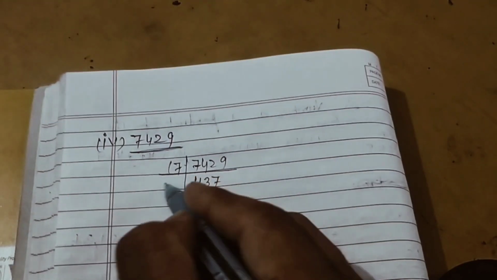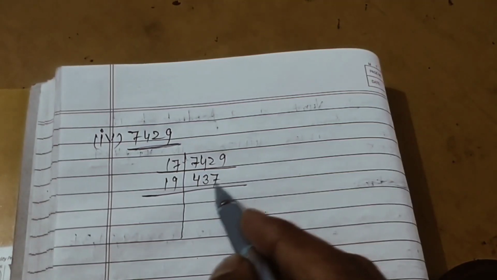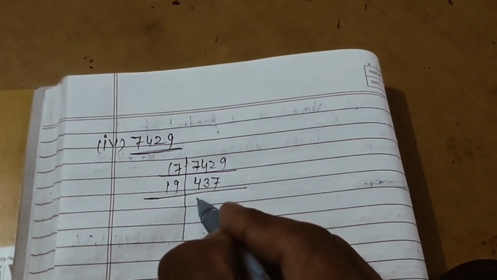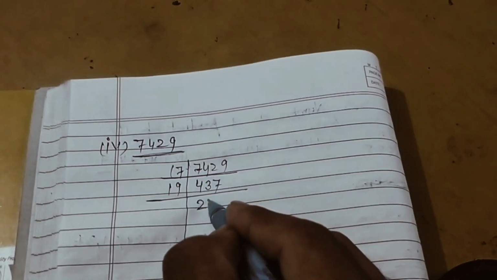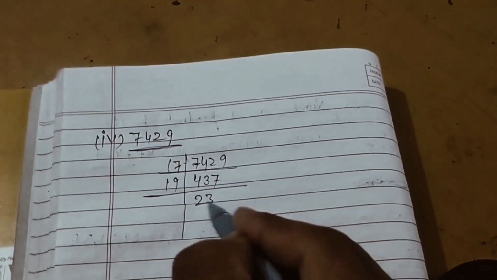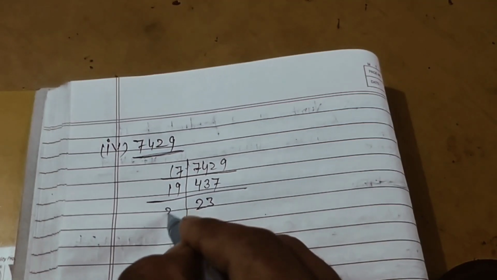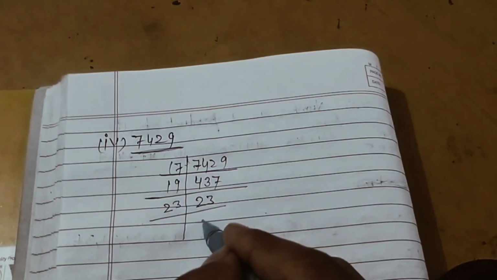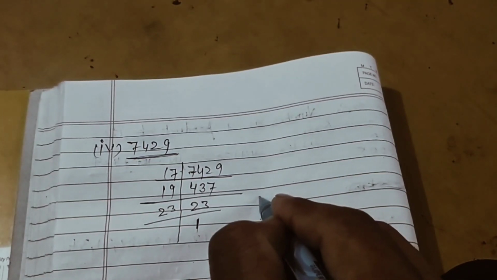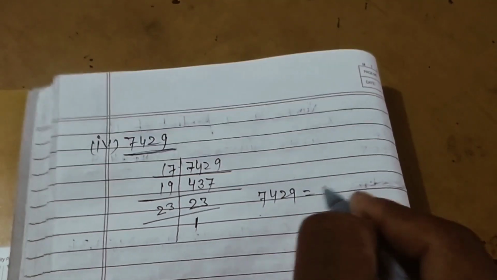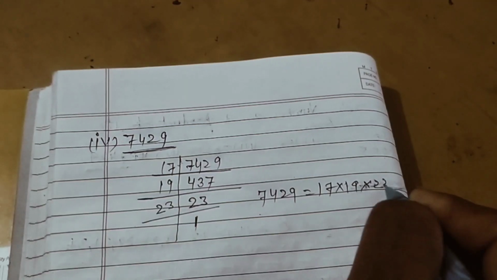Now this number is divisible by 19. If I divide it by 19, 19 2s are 38 and 19 3s are 57. Now 23 is also a prime number, so I will divide it by 23 to get 1. So the prime factors of 7429 are 17 into 19 into 23.